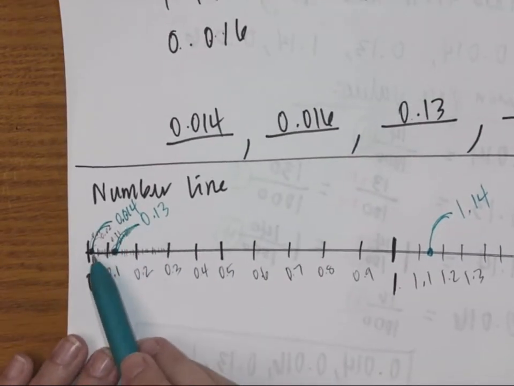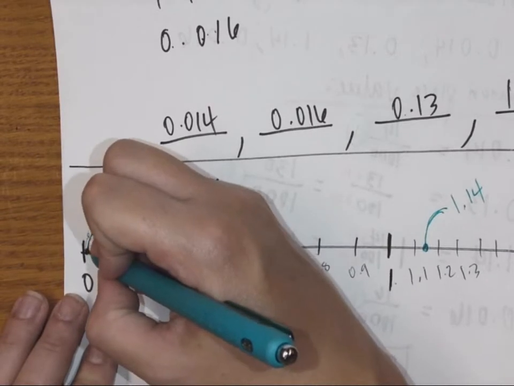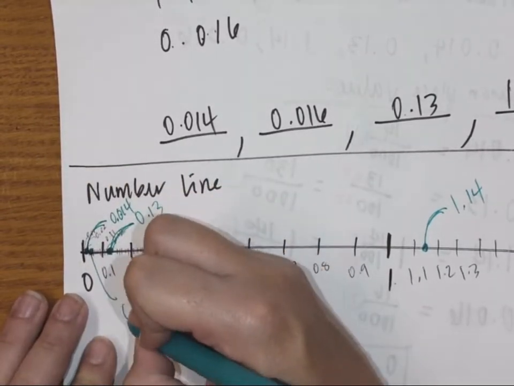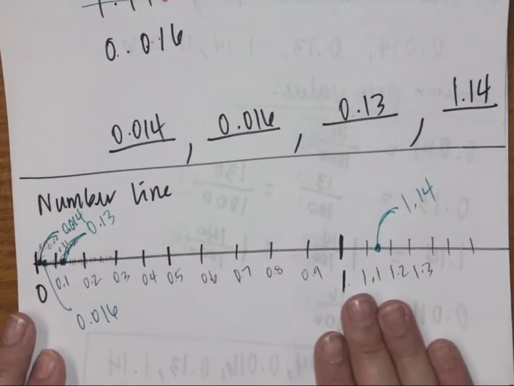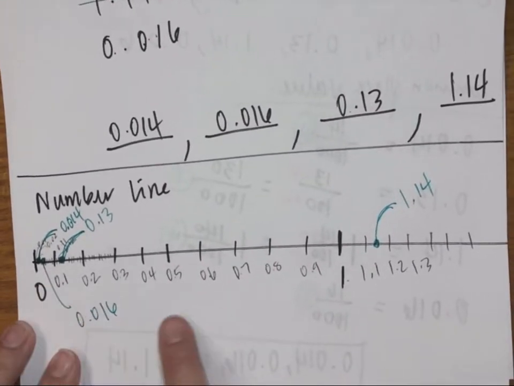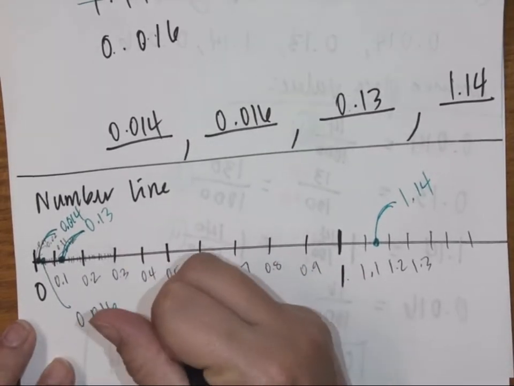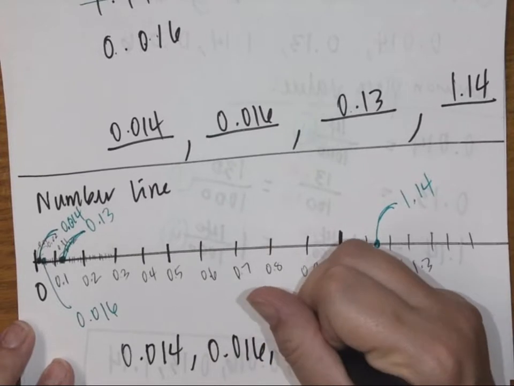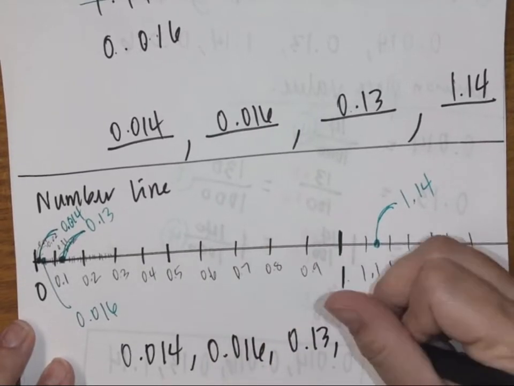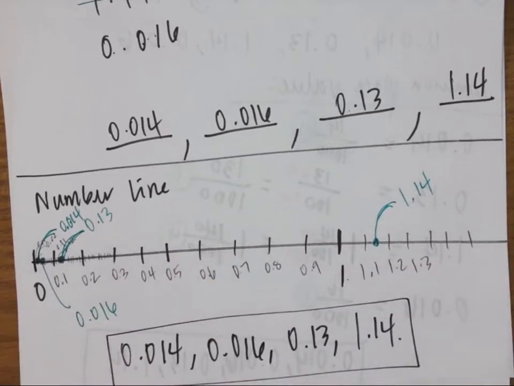So 14 thousandths would be right there, and 16 thousandths would be just a little bit above it. So once you have them on a number line, it's pretty obvious that the order here, from least to greatest, is 14 thousandths, 16 thousandths, 13/100, and 1 and 14/100.